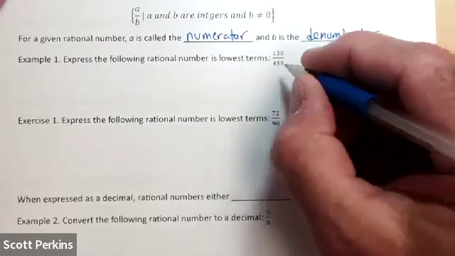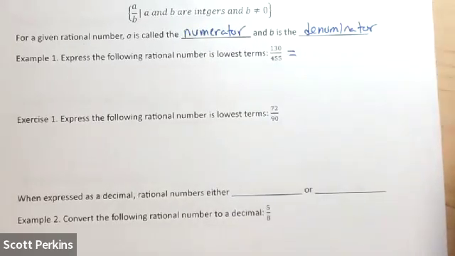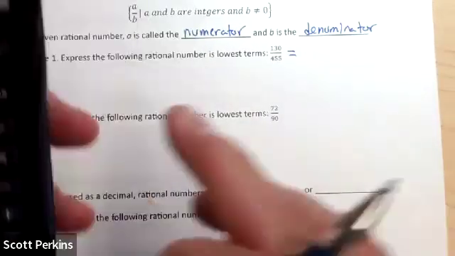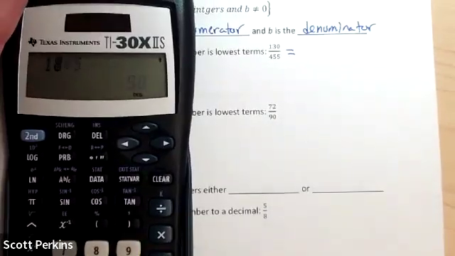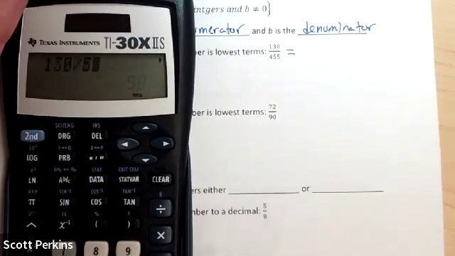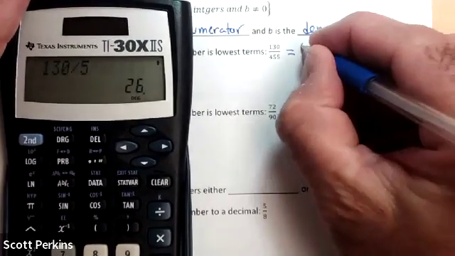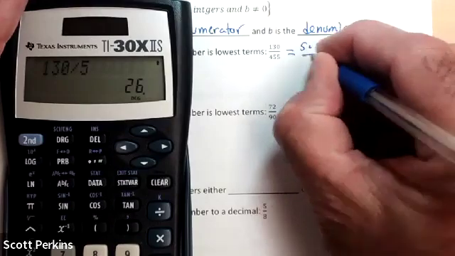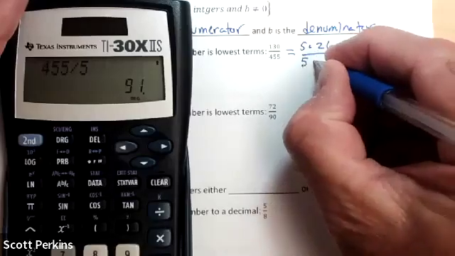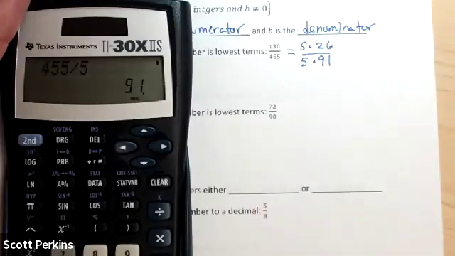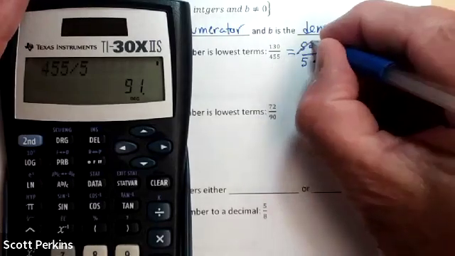So here's what I'm going to do. I'm going to take the number 130. I'm going to use my calculator. Okay, remember, you are fully able to use your calculator, and I'm going to say, okay, 130 is 5 times 26, and 455 is 5 times 91.